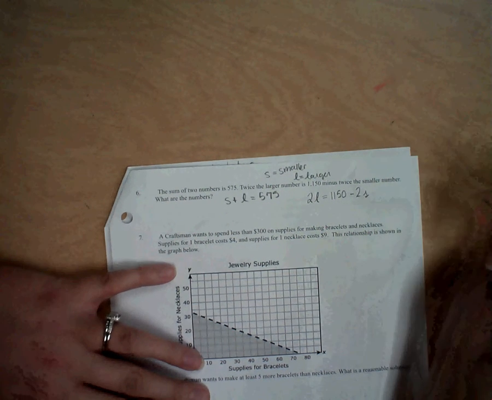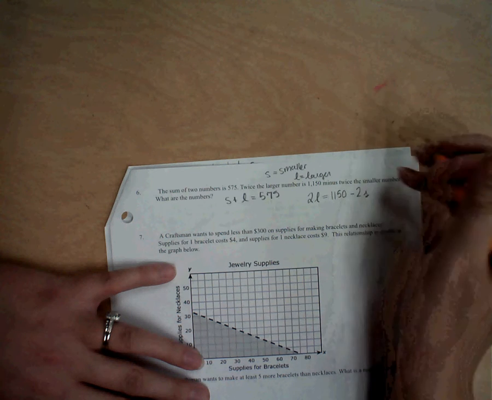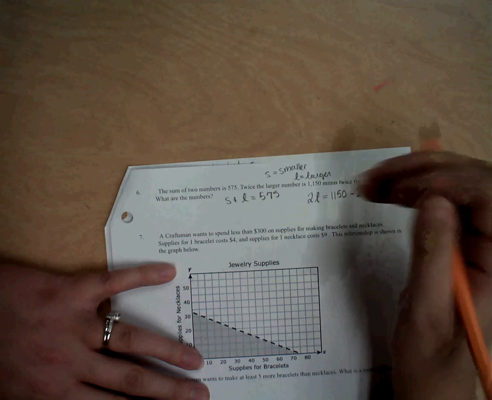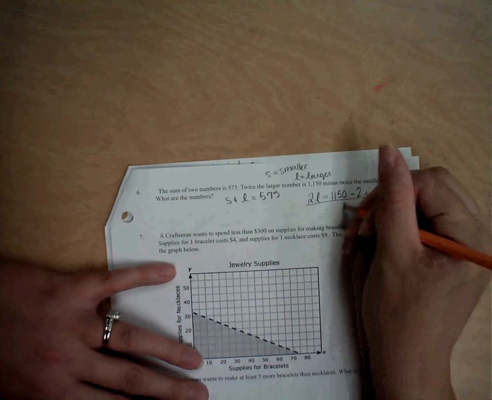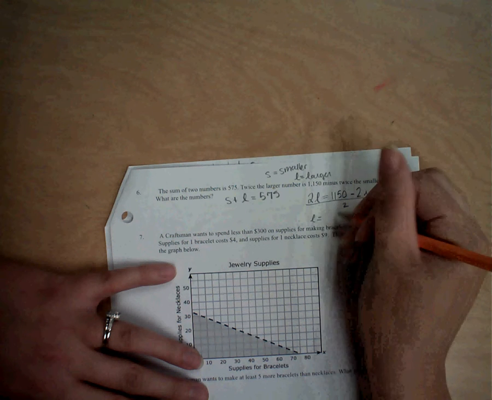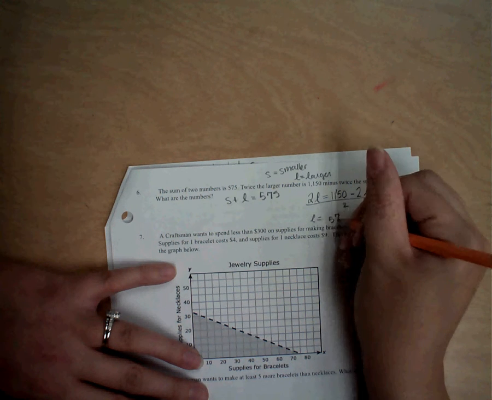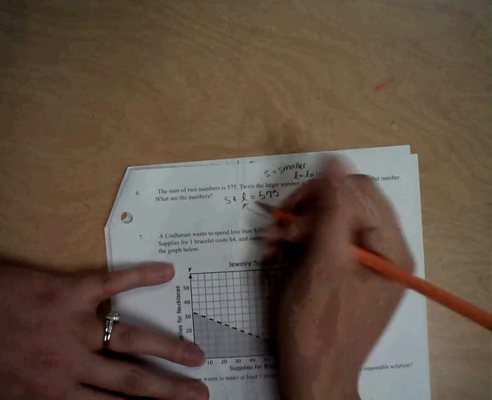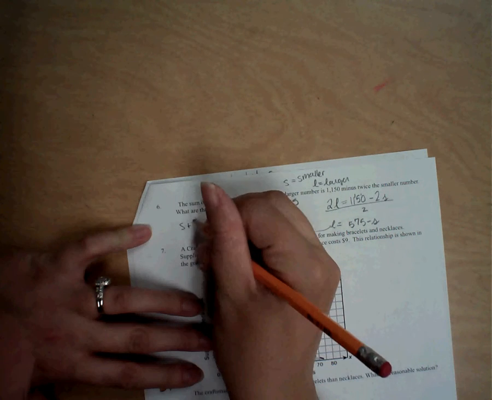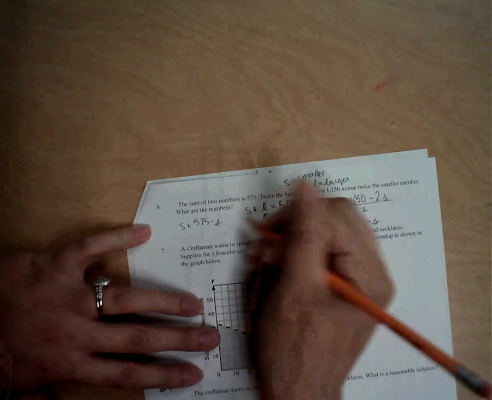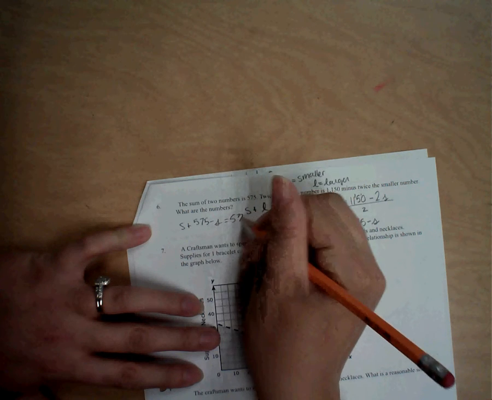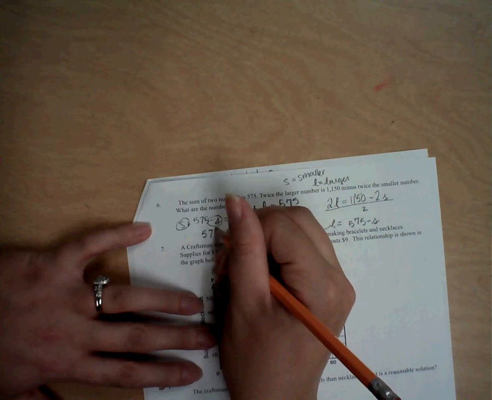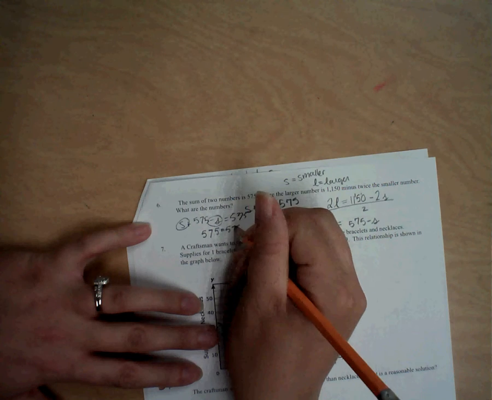What are my numbers? Okay, so I need to solve the system of equations. These look kind of similar, so I'm going to solve this one for L. I'm going to divide by 2, and I get L is equal to 575 minus S. And if I substitute that in right here, I end up with S plus 575 minus S is equal to 575. When I combine my like terms, I have an S and a minus S on the same side, so I end up with 575 is equal to 575.